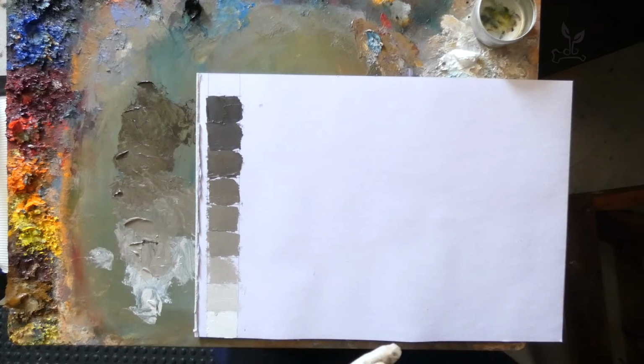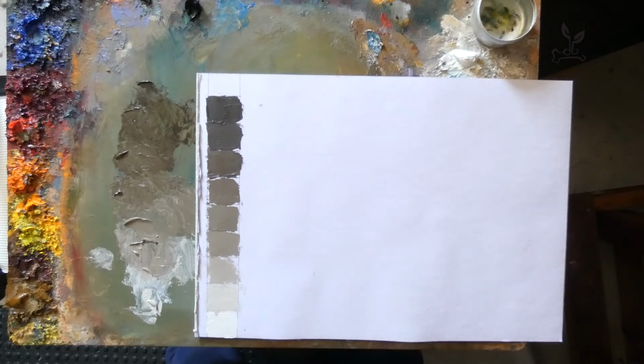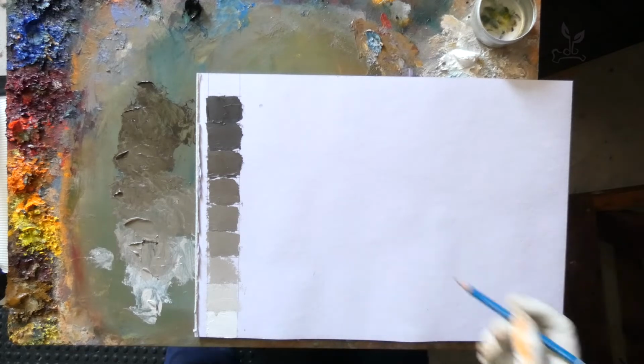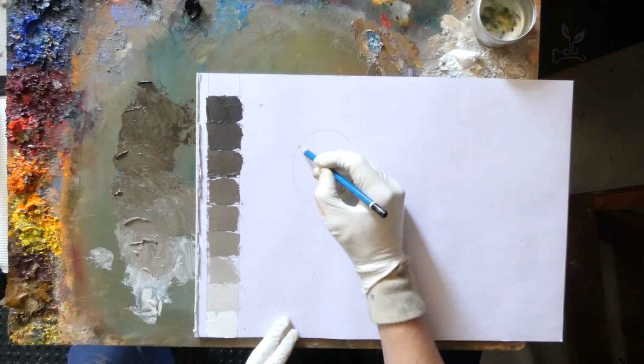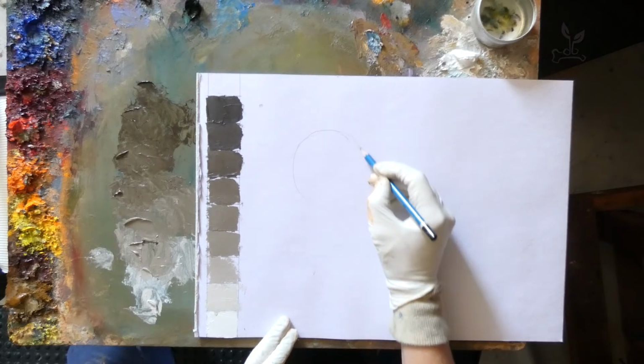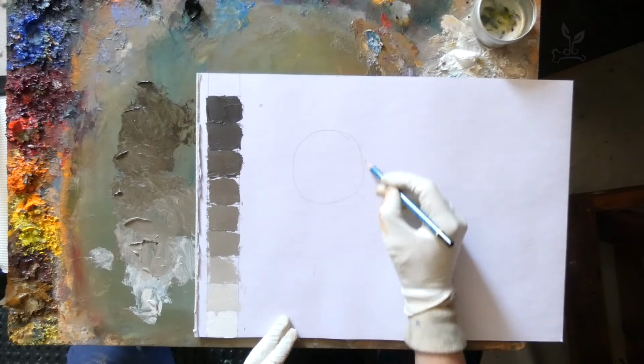So I'll get my ball out of the way and set it up over on my thing. You can't see that, but anyway, it's set up over there. And I'm going to initially draw the ball. Now, when I paint these days, I don't draw in pencil on my surface, but that is a preference. That's how I like to paint.